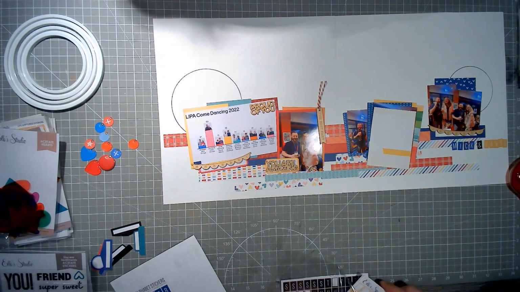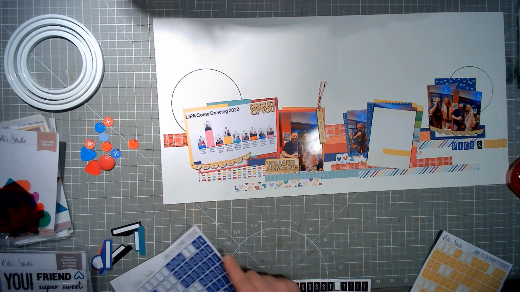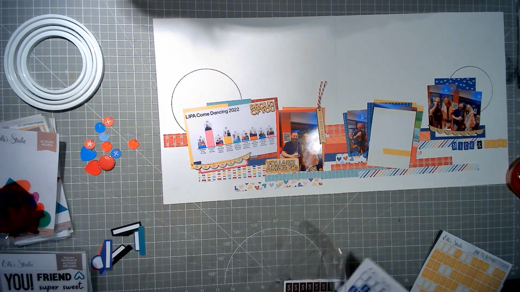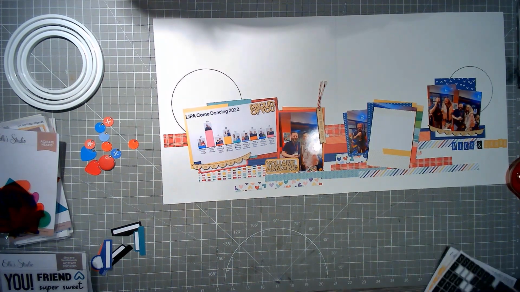If you ever get the letter stickers, the tile stickers from Elle's studio, Hey Little Magpie also do them. I know I keep mentioning them, but they are the only place in the UK to get them if you don't go on an order from the States. I would always suggest getting a couple of packs of the colours because you do use them. You really do.